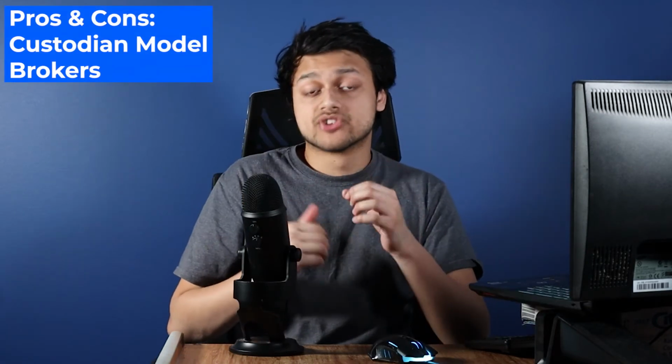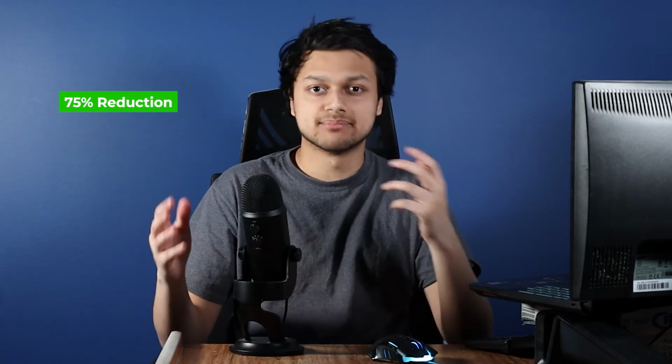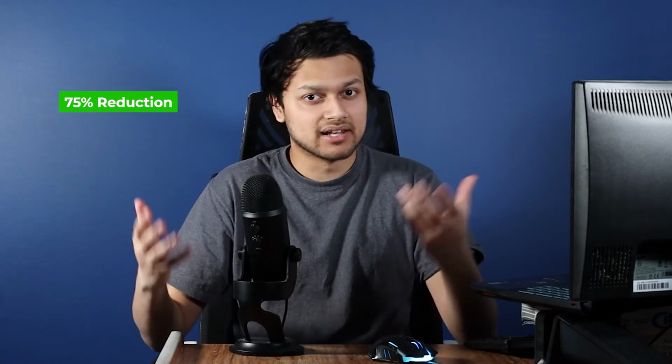So let's have a look at the pros and cons for a custodian model. Now, of course, the first pro is that it is super low cost. Think about Superhero at literally $5 per trade. It is so cheap, and we're getting very close to $0 of brokerage. You know, we've come very far from the days when we were paying like $20 per trade. It is literally a 75% reduction, so it is something to be very excited about. At least we're not quite there yet with $0 of brokerage, but of course we're getting very close.